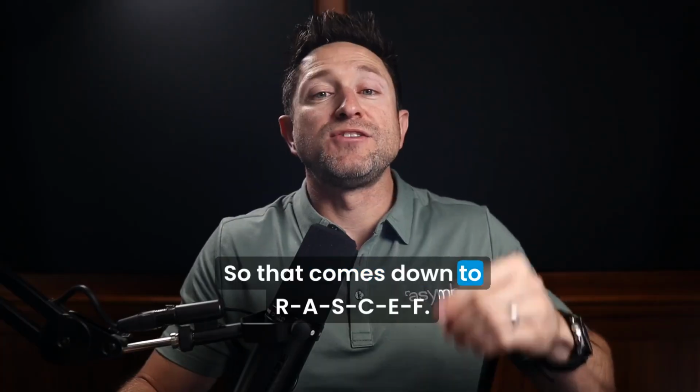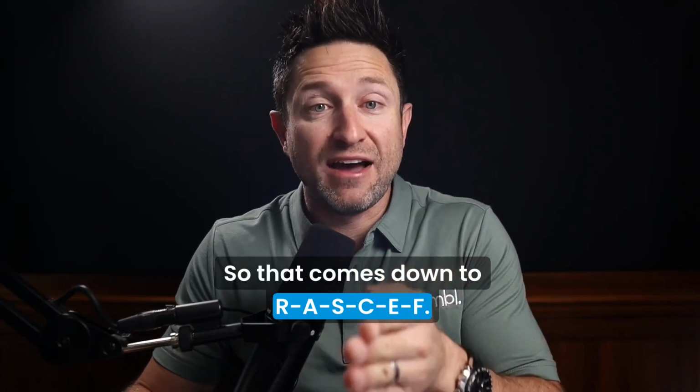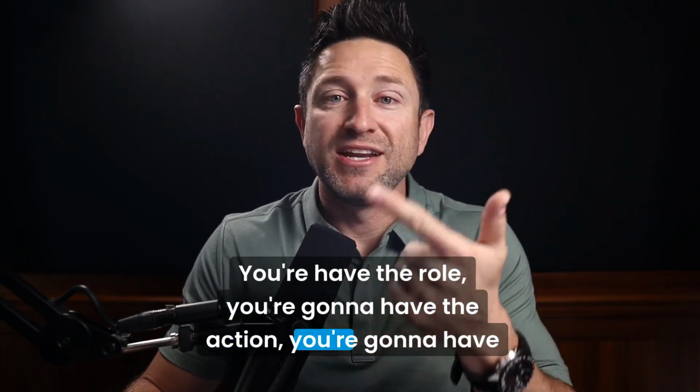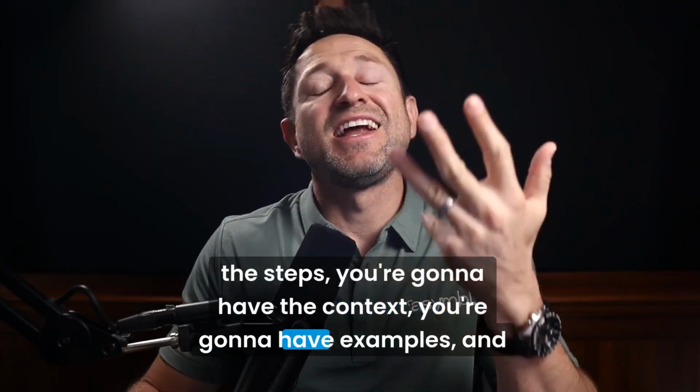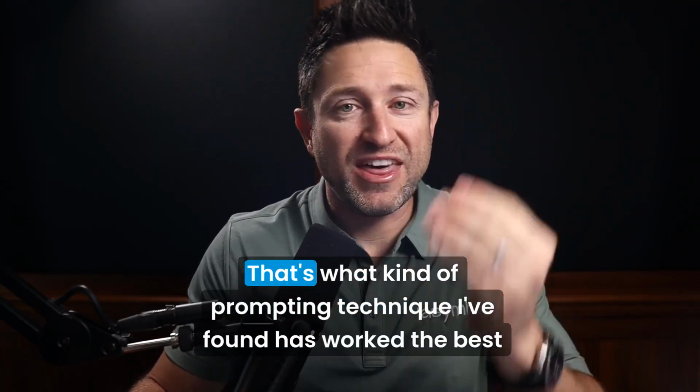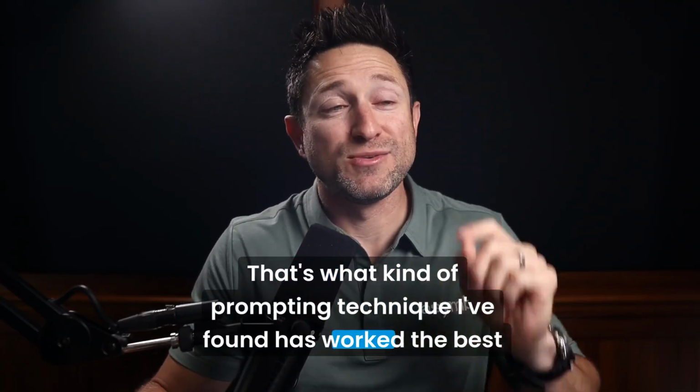So that comes down to RASCEF. You're going to have the role, you're going to have the action, you're going to have the steps, you're going to have the context, you're going to have examples, and then you're going to give it the format. That's the prompting technique I've found has worked the best lately.